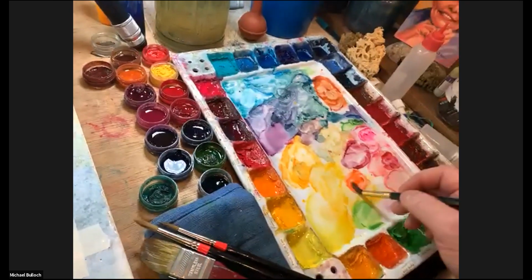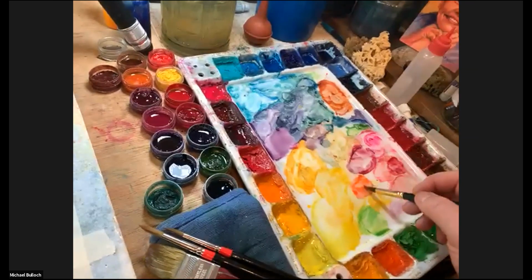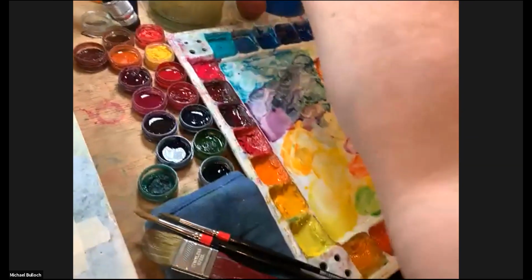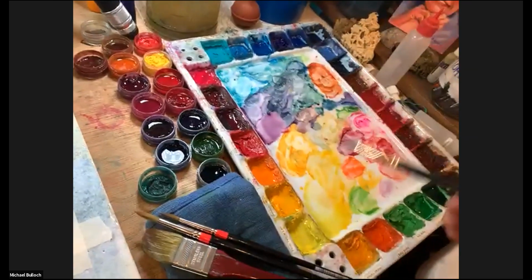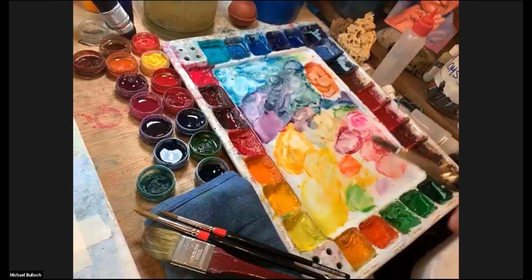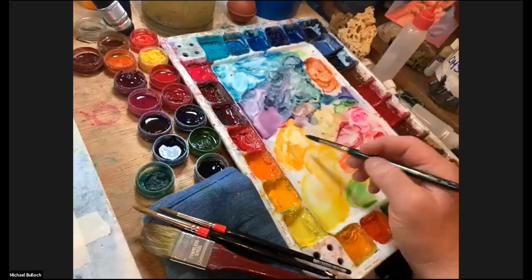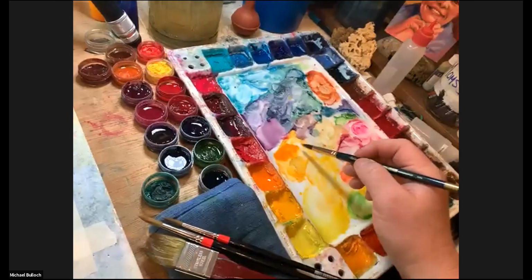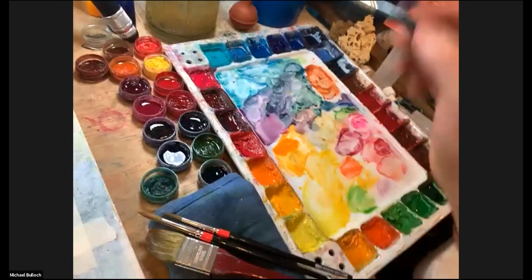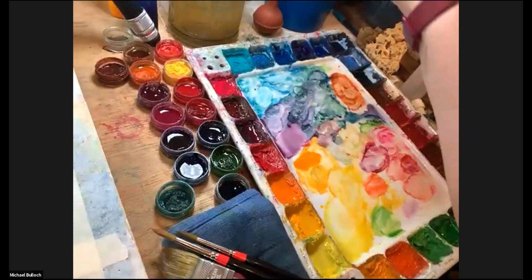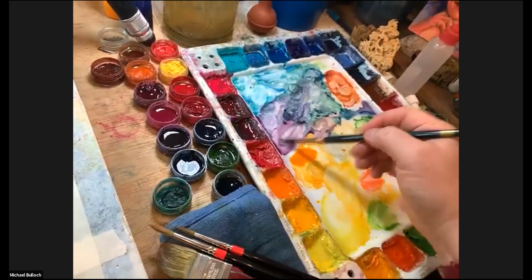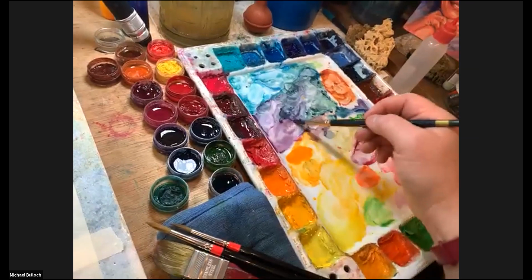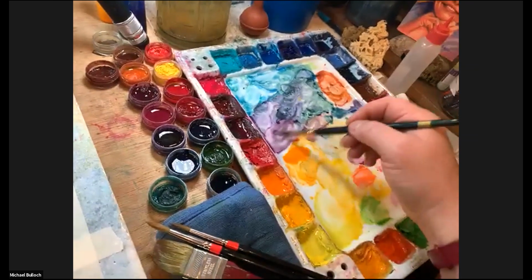The reason I'm using it is because it turns to a salmon peach when you water it down quite a bit. If you don't have Pyro Orange, you could use just your regular orange, just a hint of it next to this gray purpley color that I've made. So yeah, there we go.